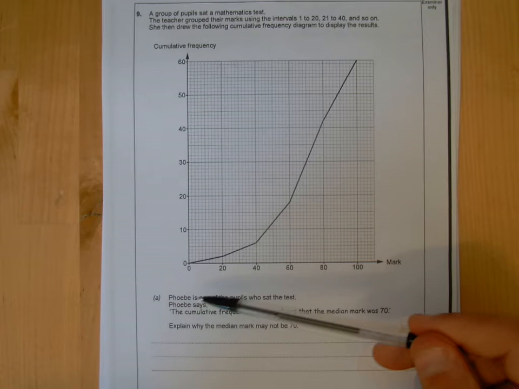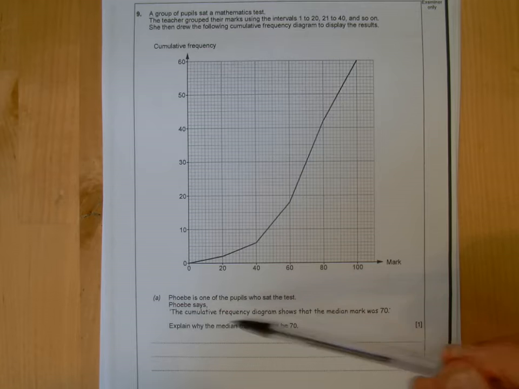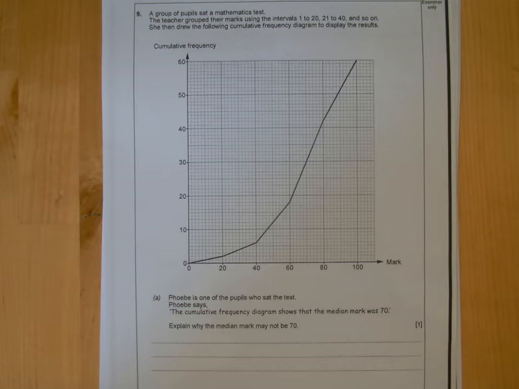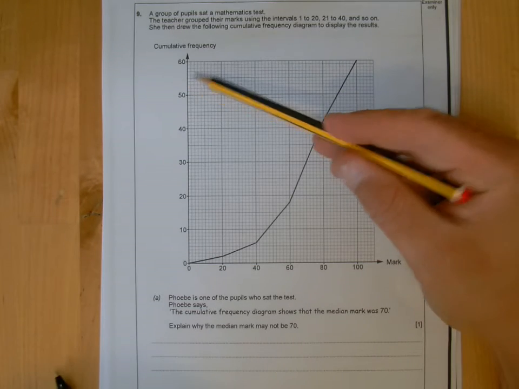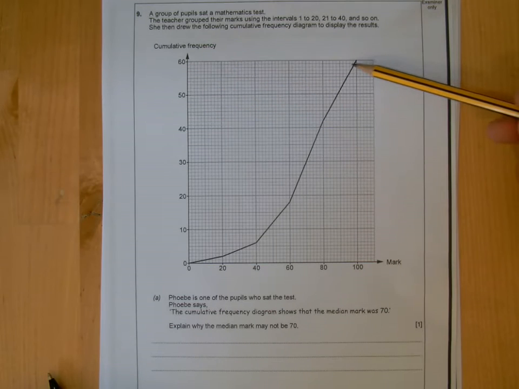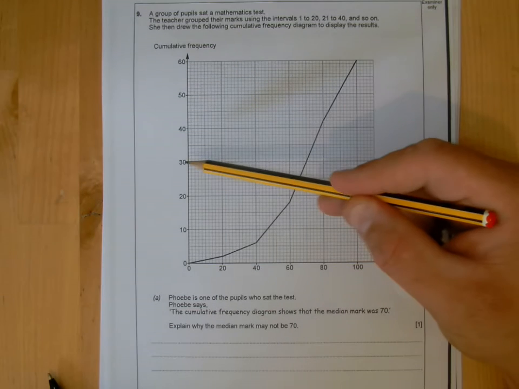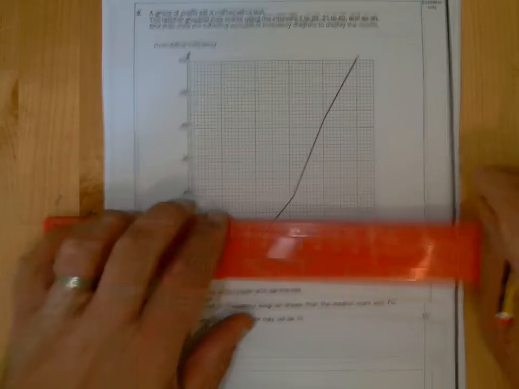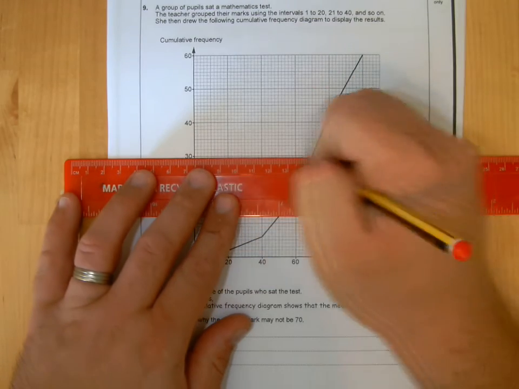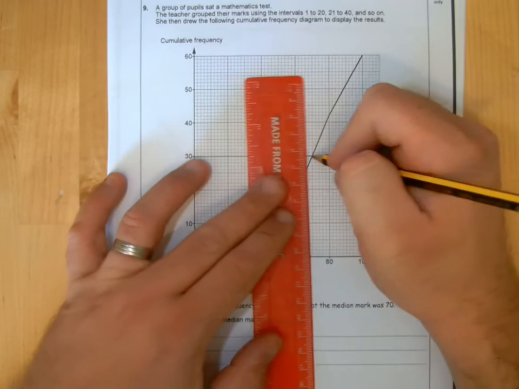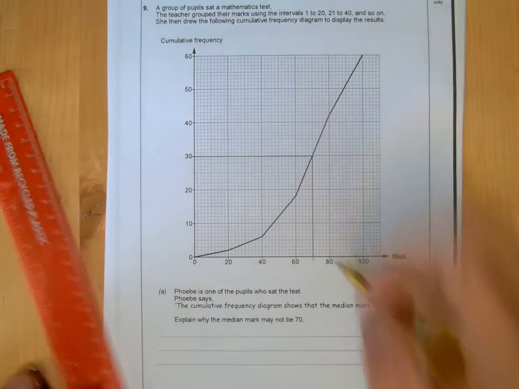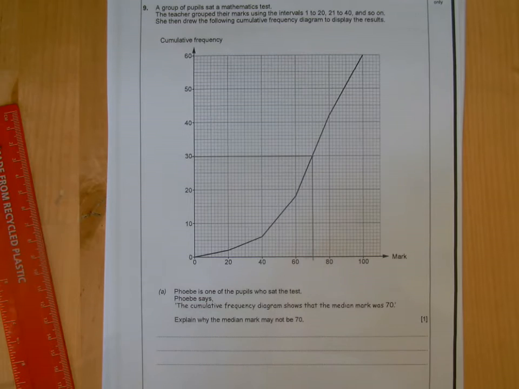And that's what's going to help us to answer this, because it says Phoebe is one of the pupils who sat the test, and Phoebe says the cumulative frequency diagram shows that the median mark was 70. Okay, well, let's check to see if she's actually right. If you look at the class, there are 60 pupils in total, because that's where the cumulative frequency ends. So the median will be half of those pupils, so it'll be the 30th pupil. So if I read across and read down, she's actually right in terms of her interpretation. It is 70 marks.